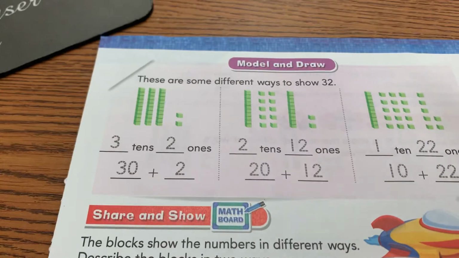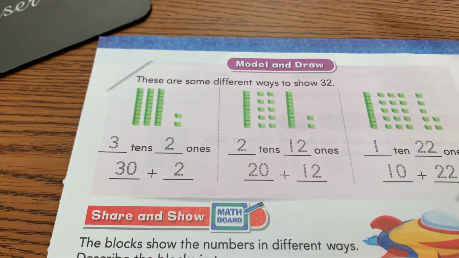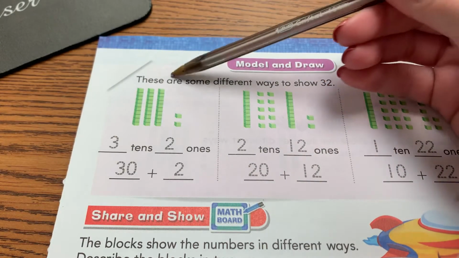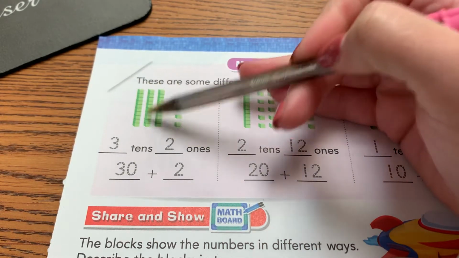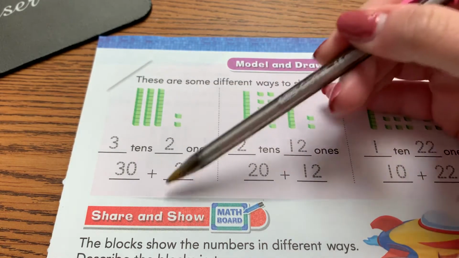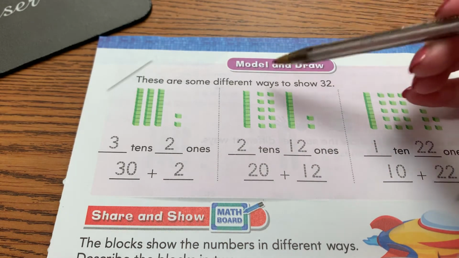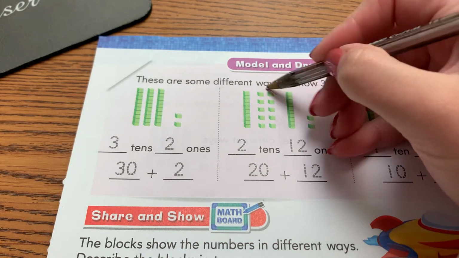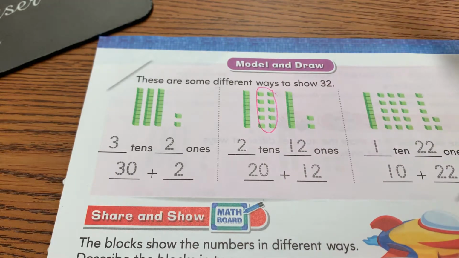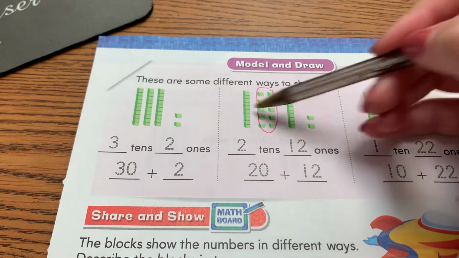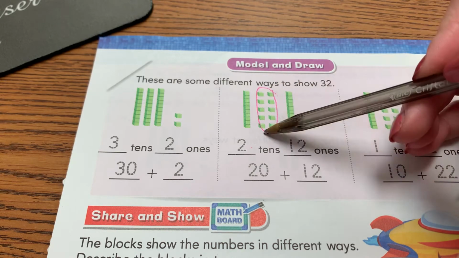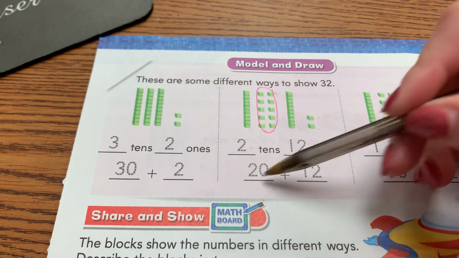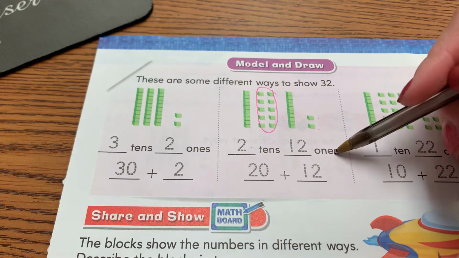We're starting here. I'm going to read what's in this purple model and draw. These are some different ways to show 32. So we can have 3 10s and 2 1s, okay? Or we can take one of these 10s and break them apart. Okay, so then we have 2 10s, and if you count all your 1s, you have 10, 11, 12. So you have 12 1s.